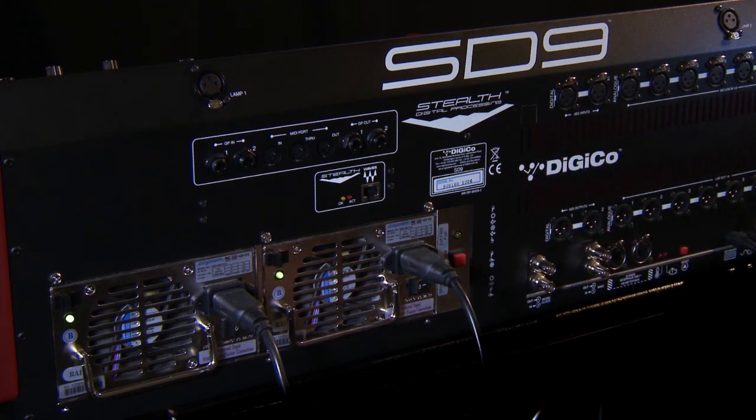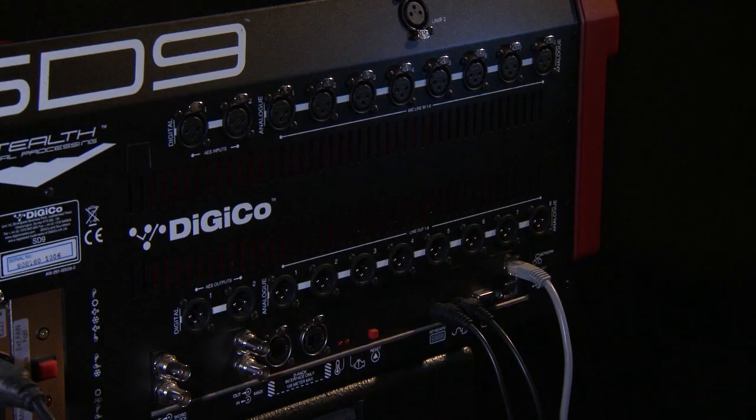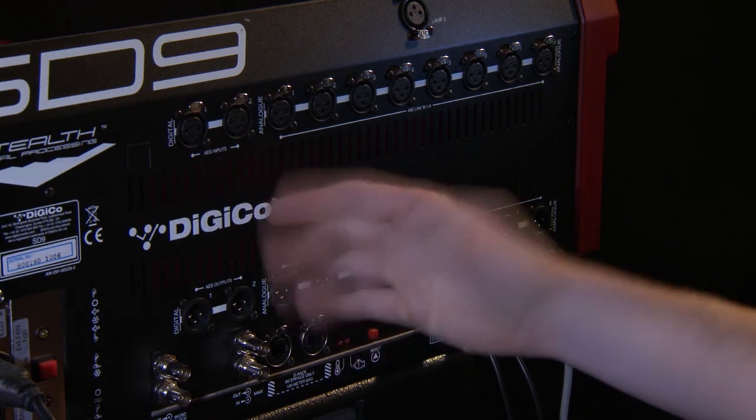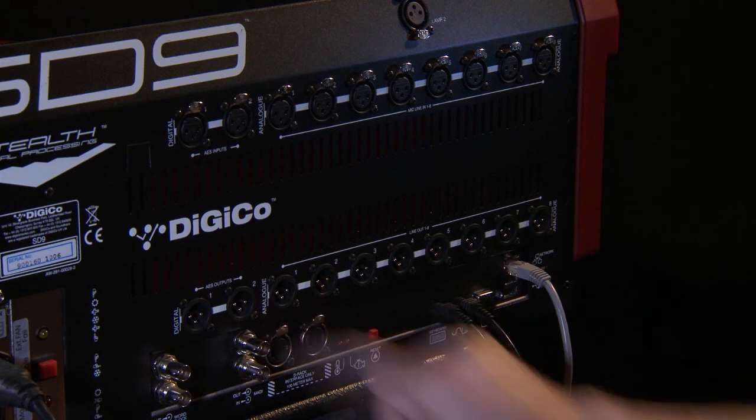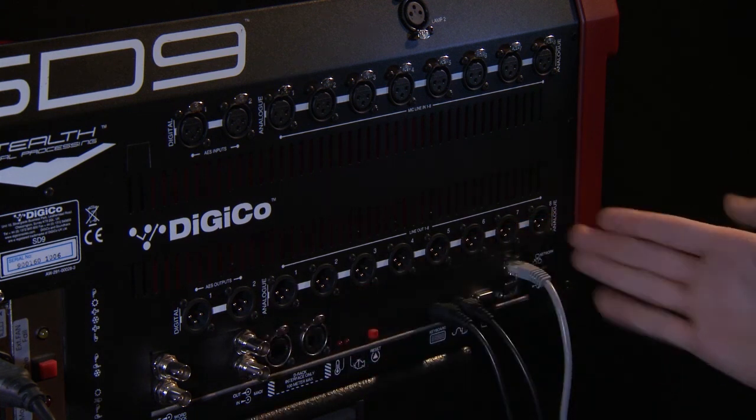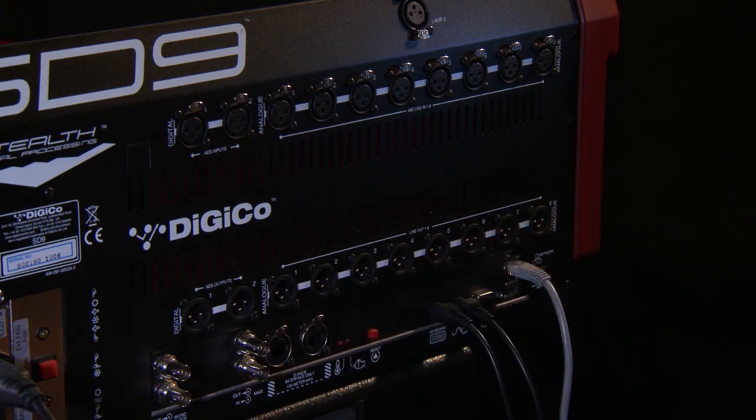Moving over to the right, there are two rows of XLRs. The top row has two AES inputs and 8 mic line inputs. Below that are the equivalent outputs, 2 AES and 8 analog line out. These are your local ins and outs when you're routing signals.